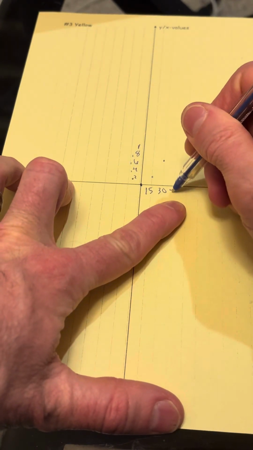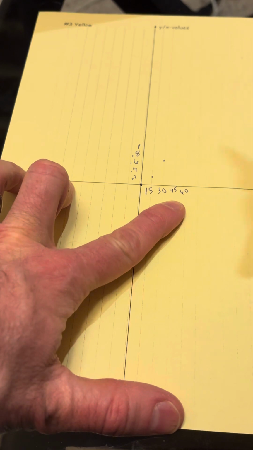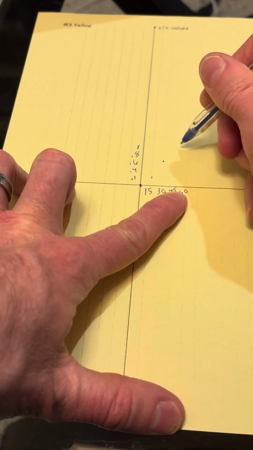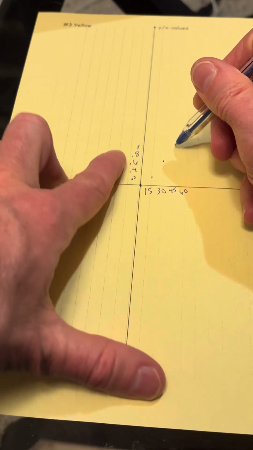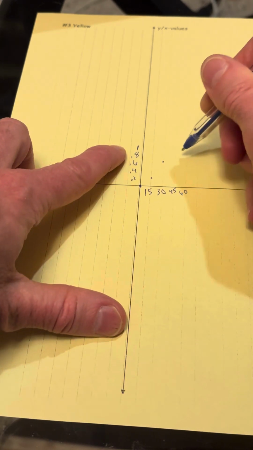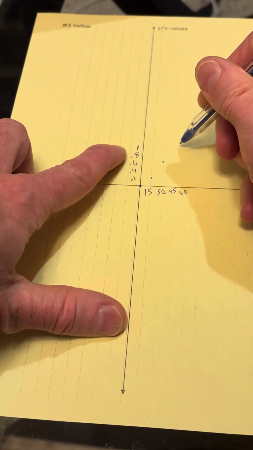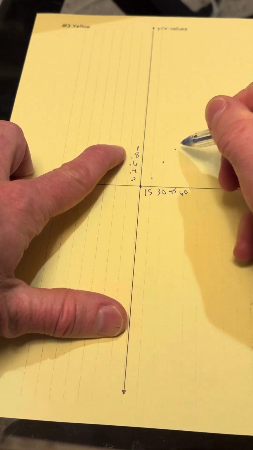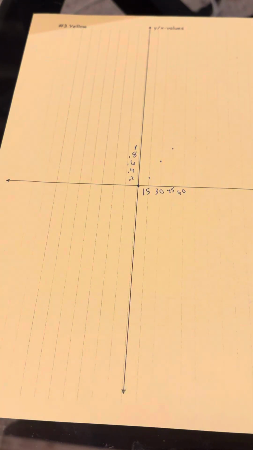So here's 45. This one, if you want to even label them all as you go, 45, 0.94 is closer to 1. So somewhere around there. And once again, if you want to connect those as you go, you can. Certainly this at least gets you a good start. You can use your time for the rest of the block to continue on with this.